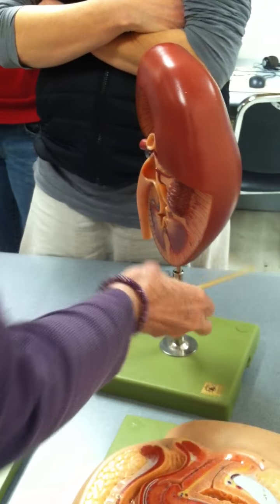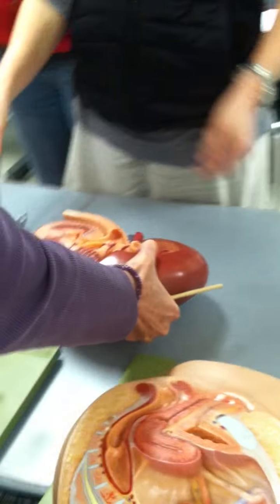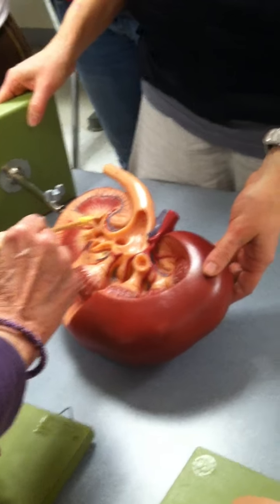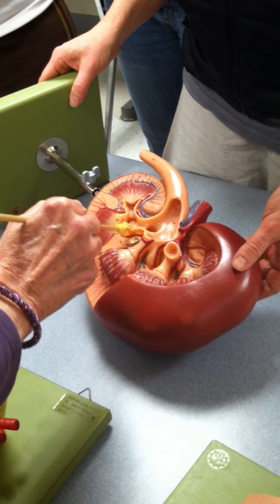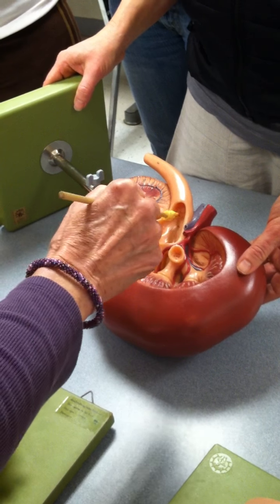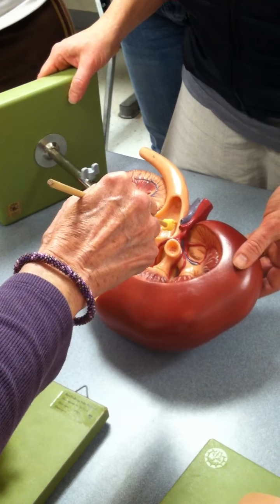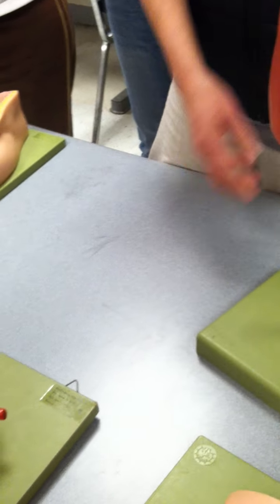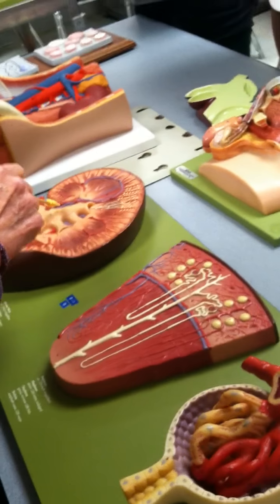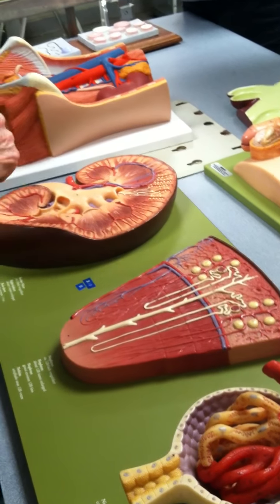So on this model, here's a minor calyx. Here's a minor calyx, and in this region would be a major calyx. This is the renal pelvis. This is the ureter. So on here, this would be the renal pelvis, and this would be the ureter.